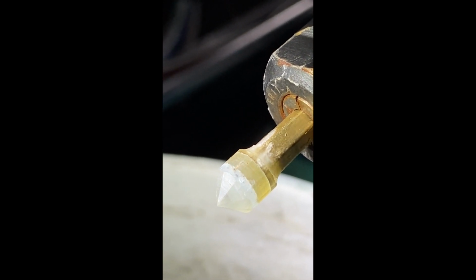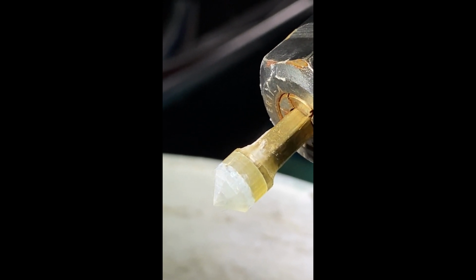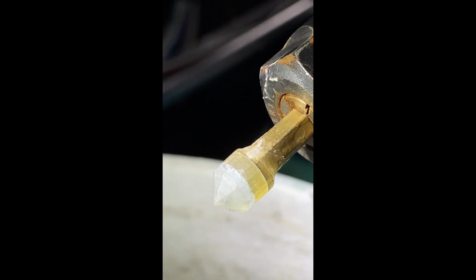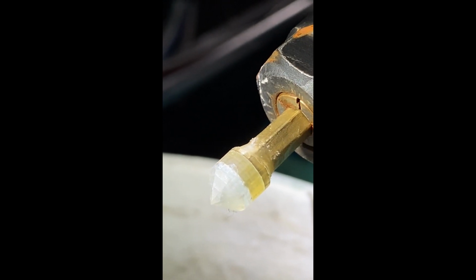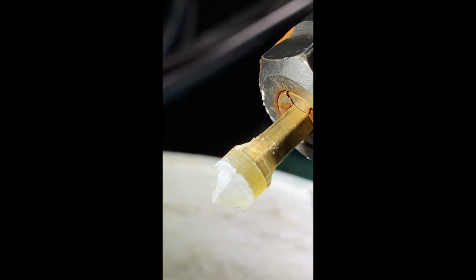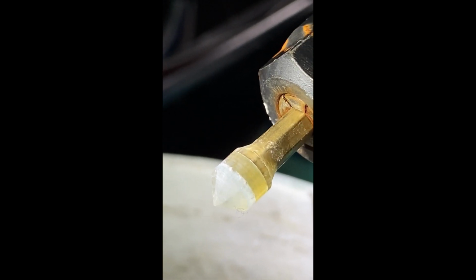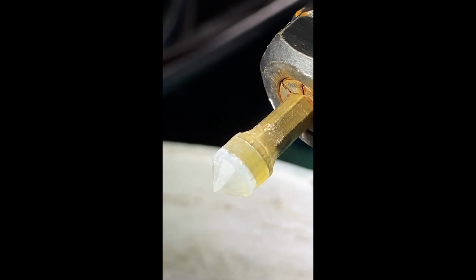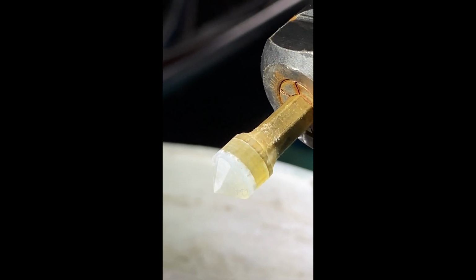P2 facets were pretty much cut away by cutting the P1 again from the last grit. You can kind of still see the P2 facets in there.